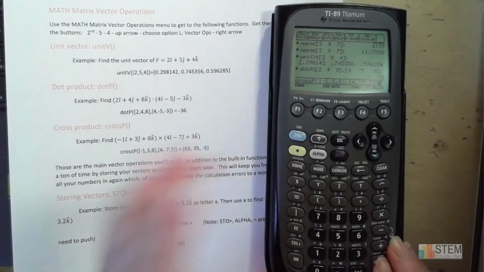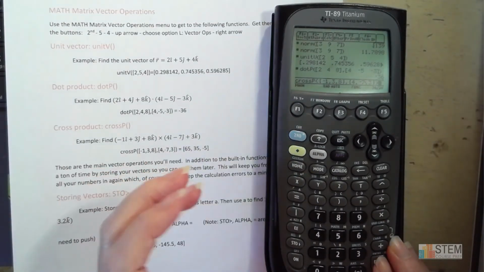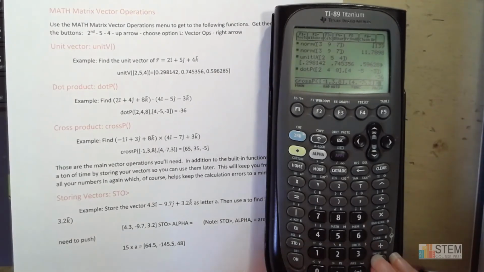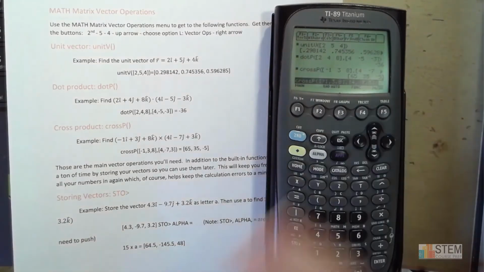Now cross product is going to give you a vector, right? Because it's going through and it's doing the I cross J, J cross K, K cross I, all of those things. It's doing it all for you. You don't have to worry about what sign it is or what the result of the cross product is. You don't have to worry about all that. So this takes care of that right hand rule and everything for you. So if we hit enter, you'll see what you get.